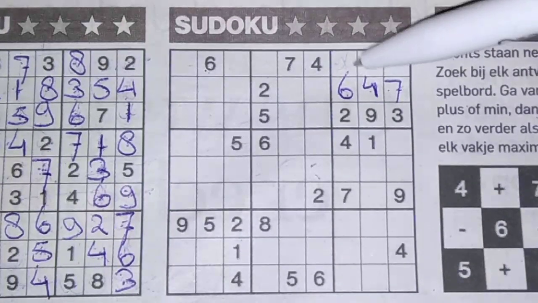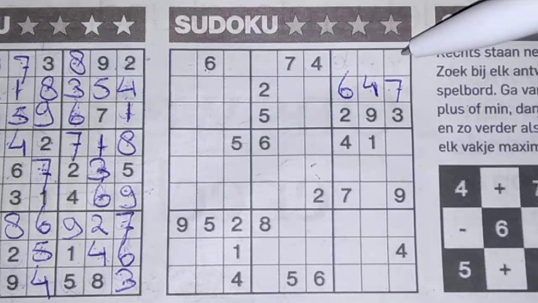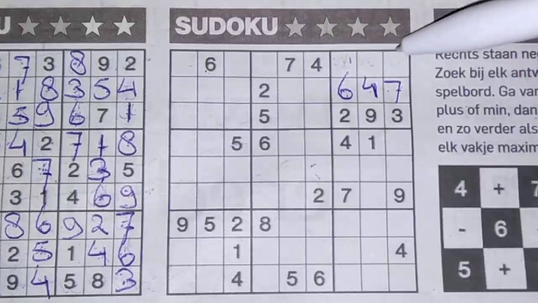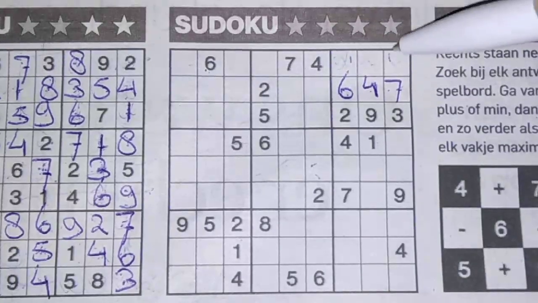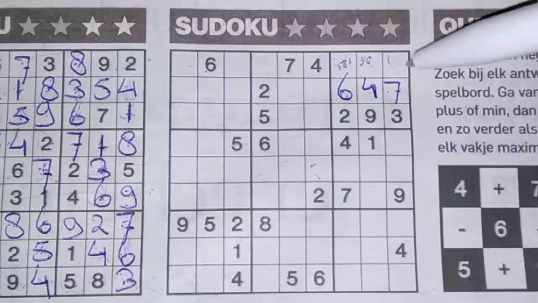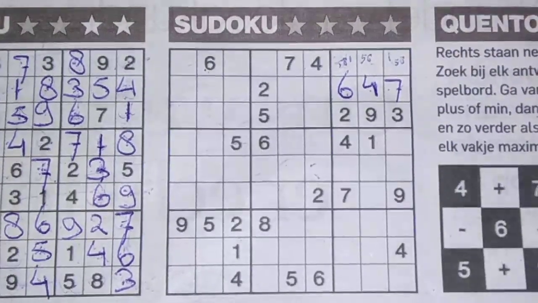The other three numbers are the numbers 1, 5, and 8. Here 1, because we have a 1 there. 5, 8. I mark them. It's easier to work with.